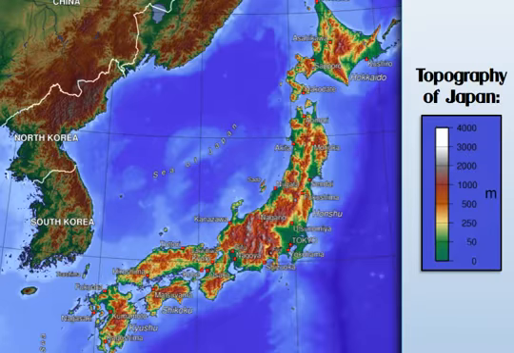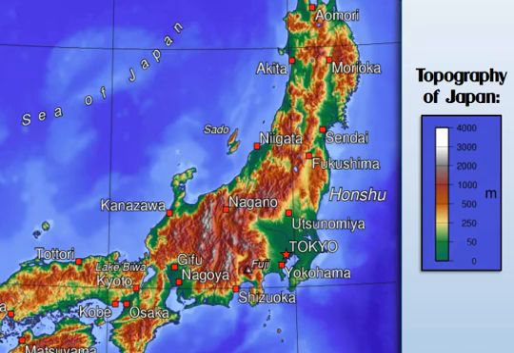We're going to zoom in, and you'll see that about 70% of Japan is rugged landscape with a relatively high elevation, which means that much of the population of Japan is going to be crammed into even smaller spaces, mostly located along the coast.